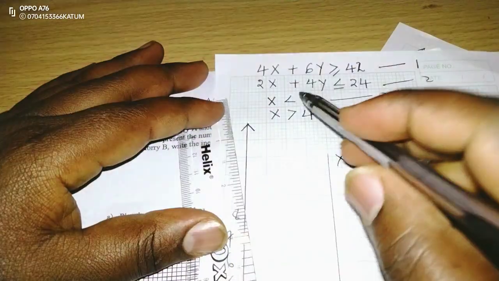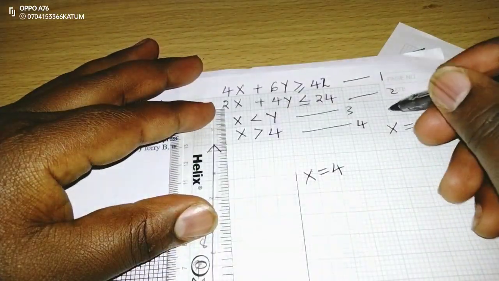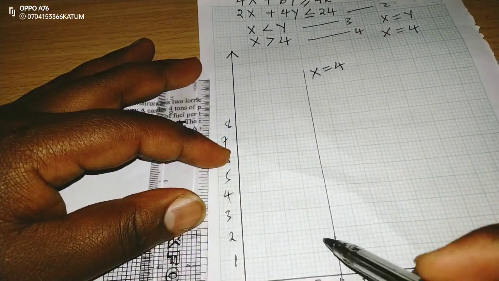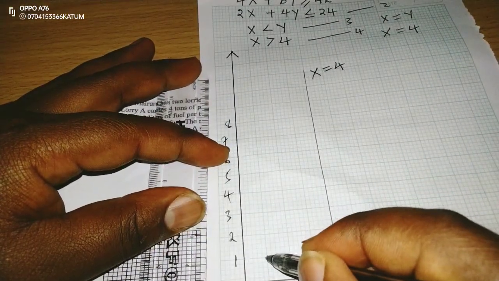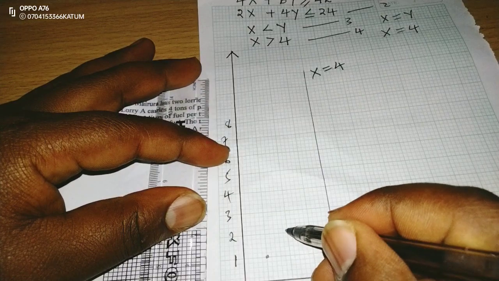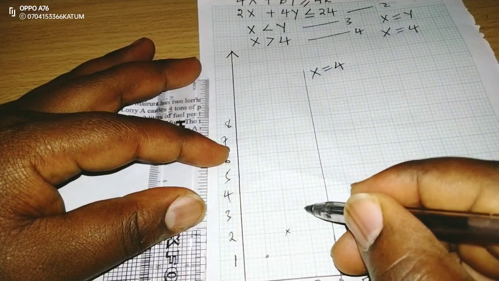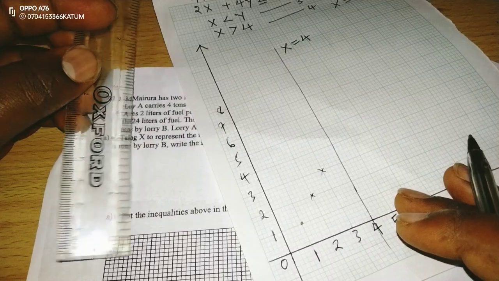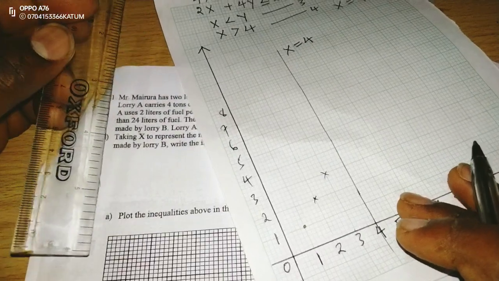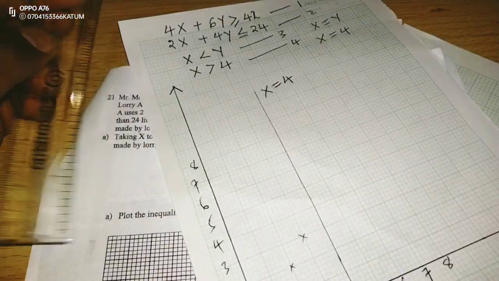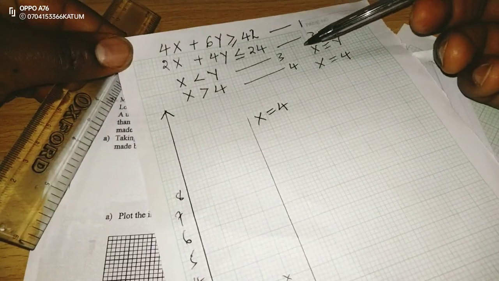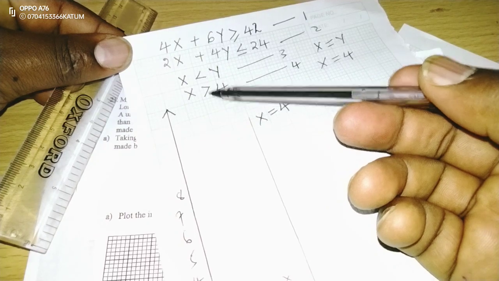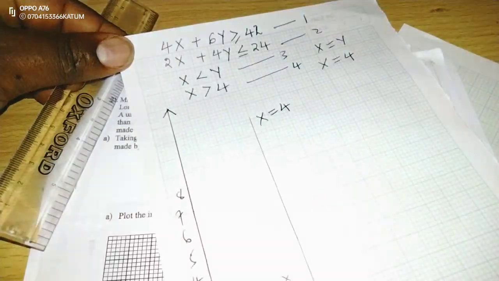Another borderline is X equals Y. X equals Y is when X is 1, Y is also 1, X is 2, Y is also 2, X is 3, Y is also 3. So we produce that borderline. Something to be noted is that for the last two borderlines, one is greater than and one is less than, and there is no equal to.